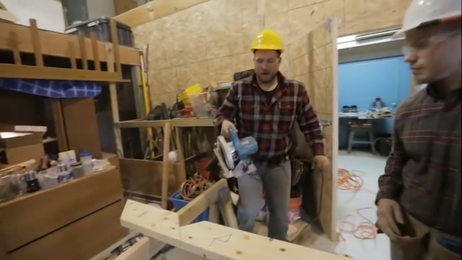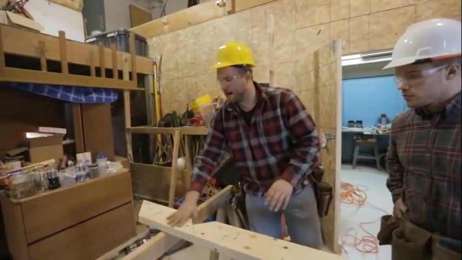All right, now we have a completely laid out rafter.